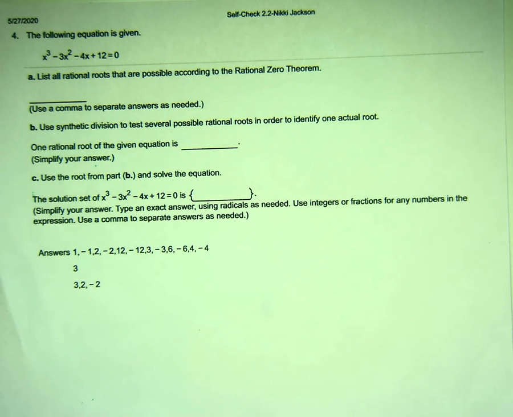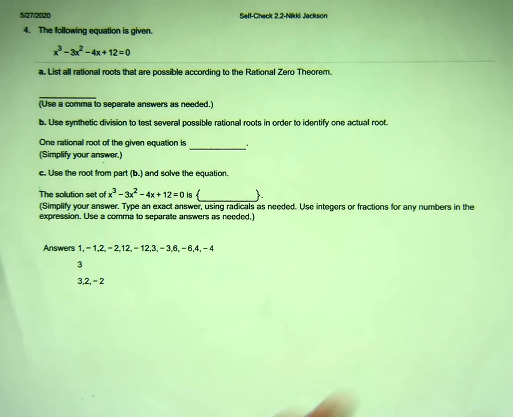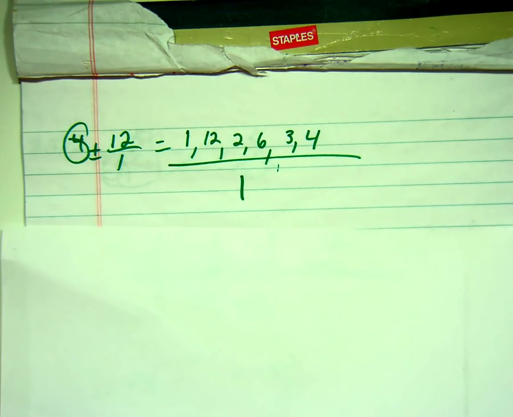We have number 4. Notice it's once again for all the rational roots, so we're going to have to do some listing. Your constant is 12 and your leading coefficient is 1. So that's going to be plus or minus 12 over 1 with all of their factors. So we're going to do all of those factors right there.